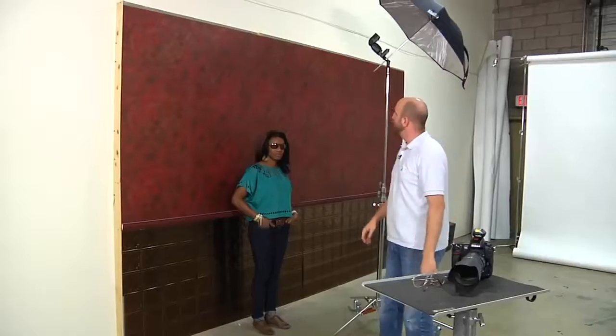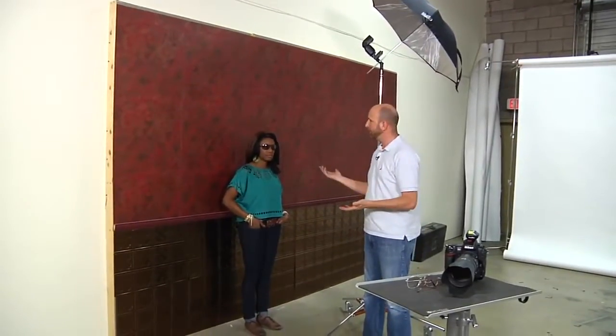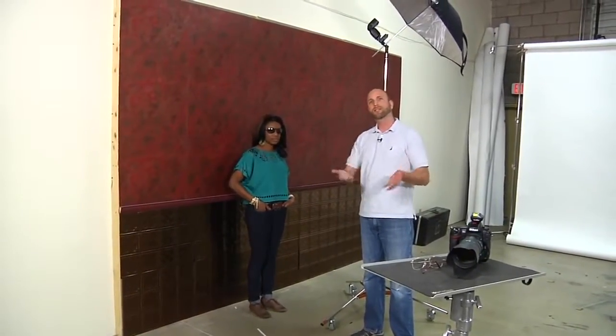Perfect. Okay, now when we look at that, you can see that again, the reflection is gone, but something horrible has happened. And that is because this is such an extreme angle, we have a high contrast, lots of light just falling off, shadows everywhere, and it's not really a nice lighting setup. So what we need to do is kick some more light in.